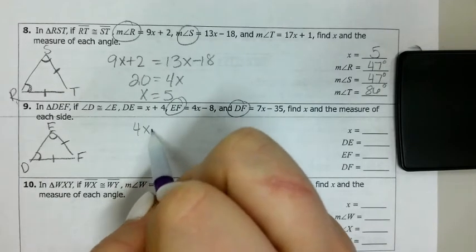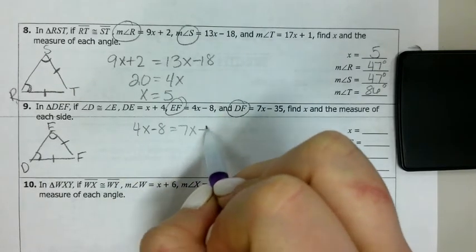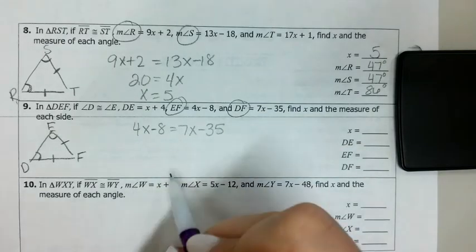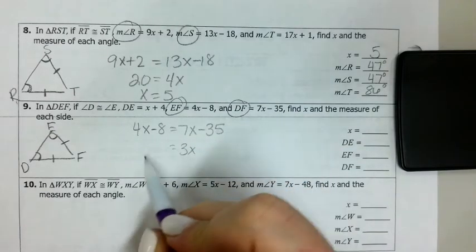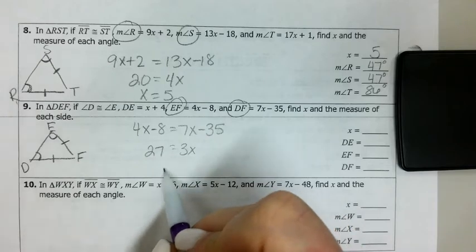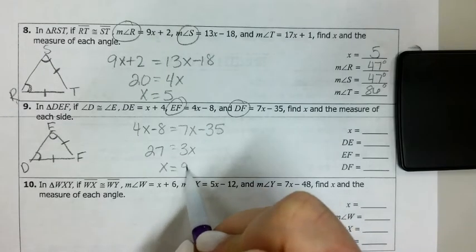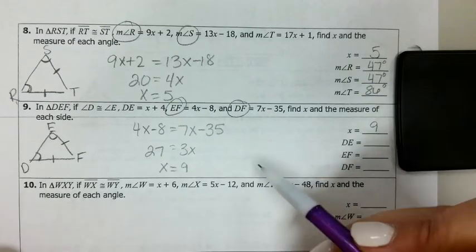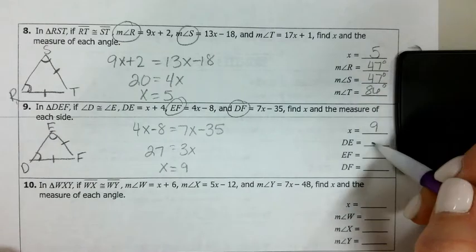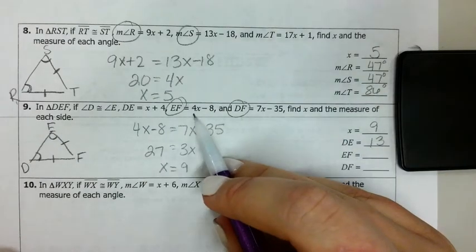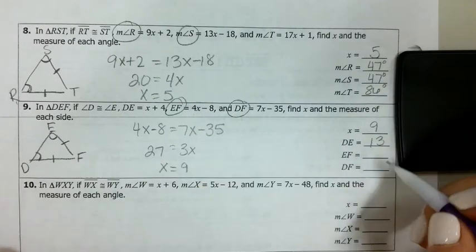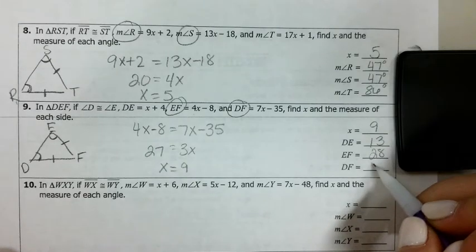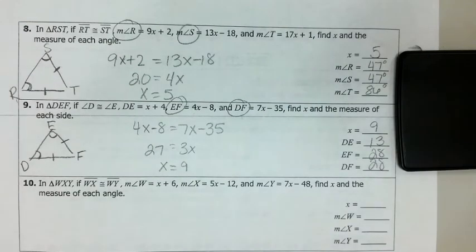So those two sides would be equal. So 4x minus 8 is equal to 7x minus 35. We get 3x is equal to 27 and x is equal to 9. Plug it in, we get 9 plus 4 is 13, and 4 times 9 minus 8 is 28, and obviously this one's also the same because it's equal.